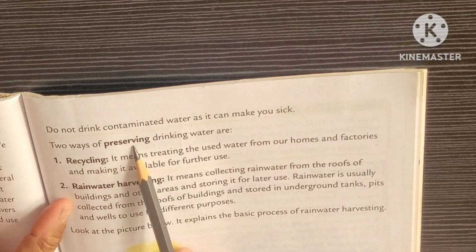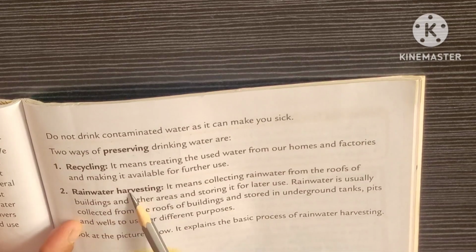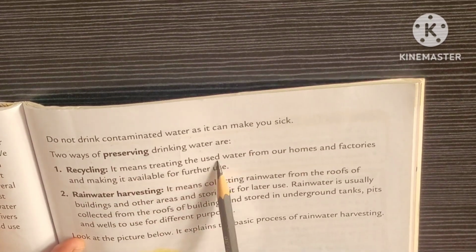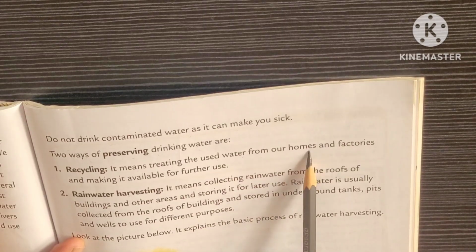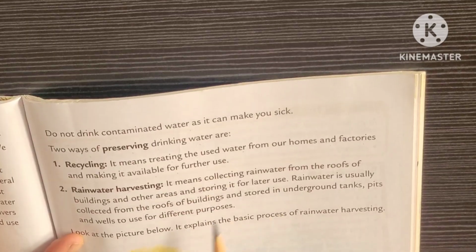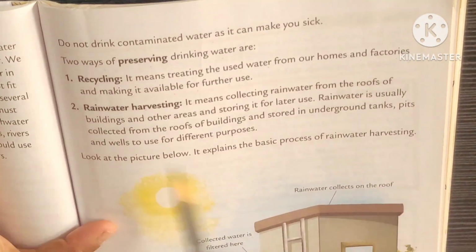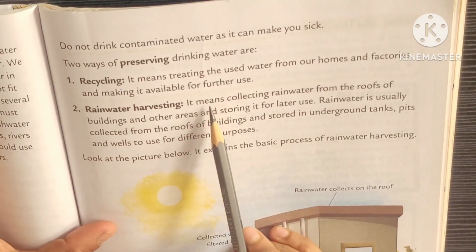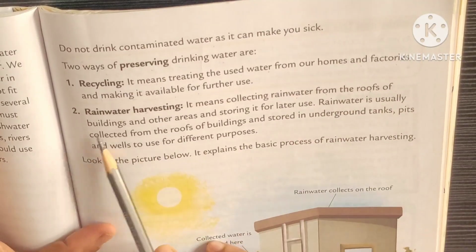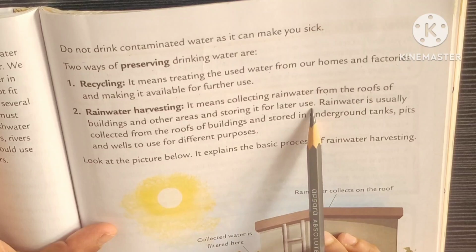Two ways of preserving drinking water are recycling and rainwater harvesting. Recycling means treating the used water from our homes and factories and making it available for further use. Rainwater harvesting means collecting rainwater from the roofs of buildings and other areas and storing it for later use.